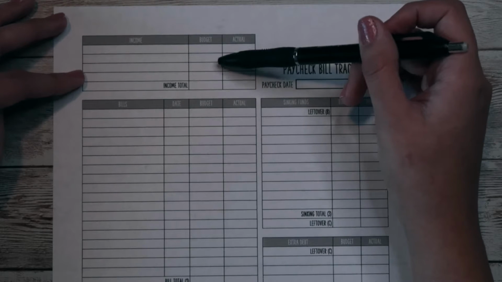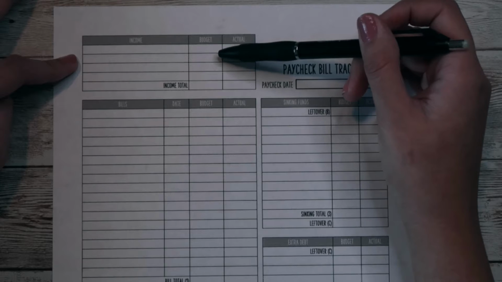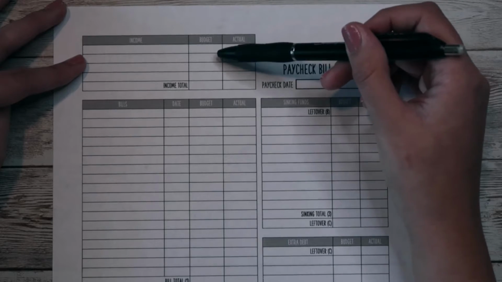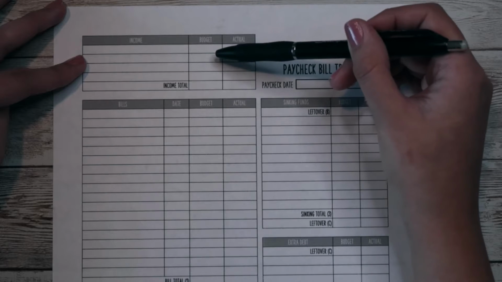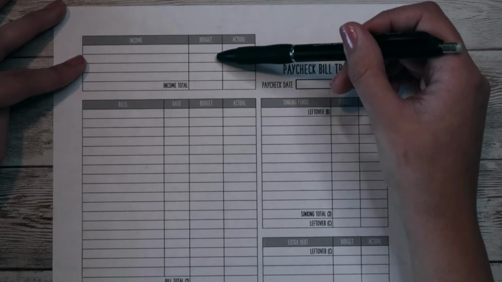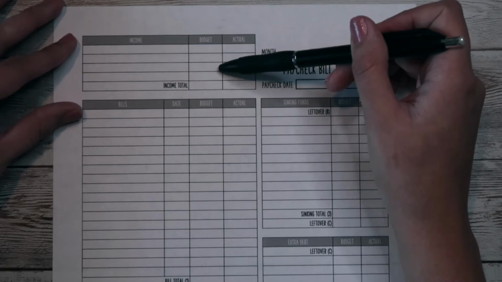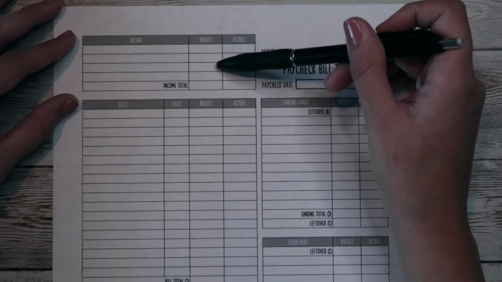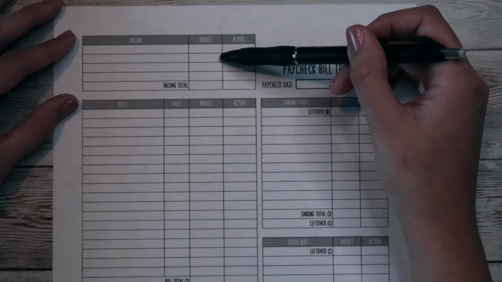Now this can get a little bit tricky depending on what you do. So if you have a special situation, let me know down below if you need help figuring that out. I get a fixed amount every single paycheck. So mine can be a little bit easier, but for those whose paycheck varies, whether they have overtime or they get bonuses, or their hours get cut or increased, yours is gonna look very different. I want to make that very clear.